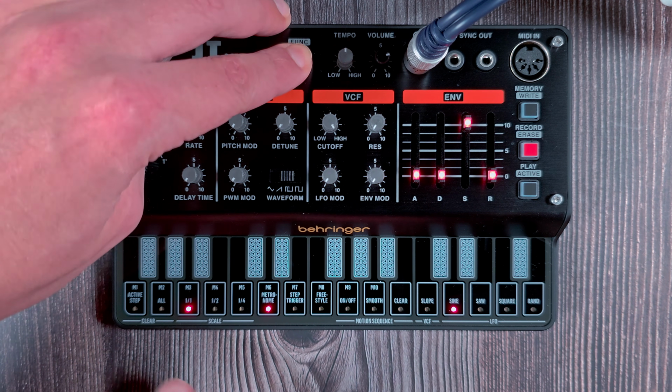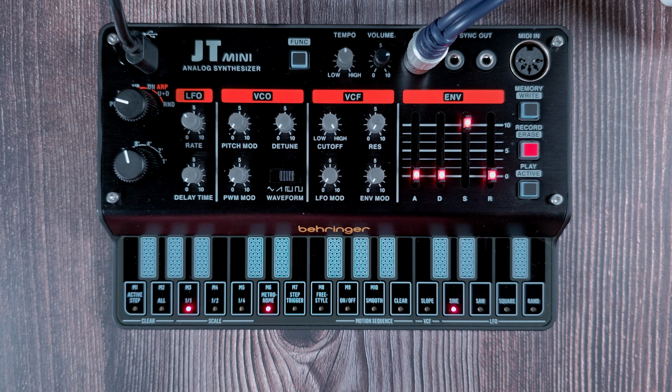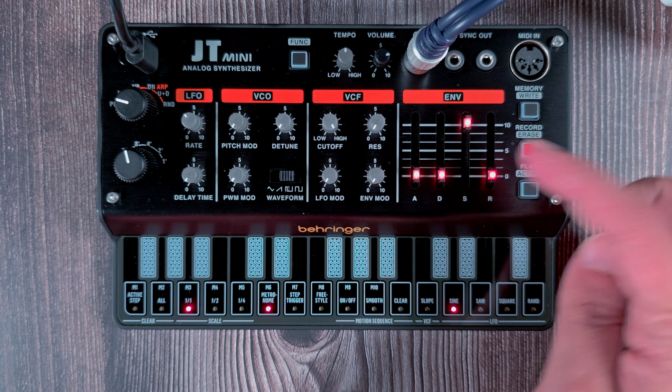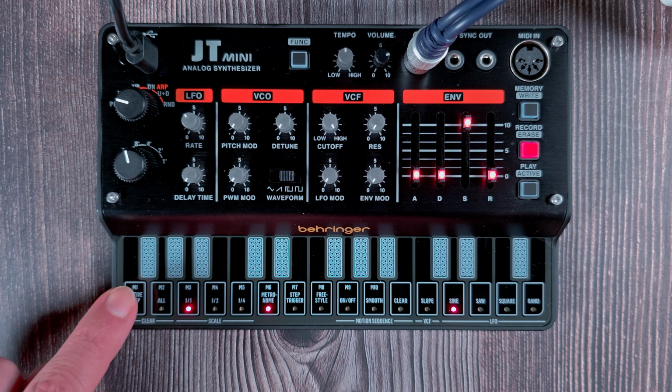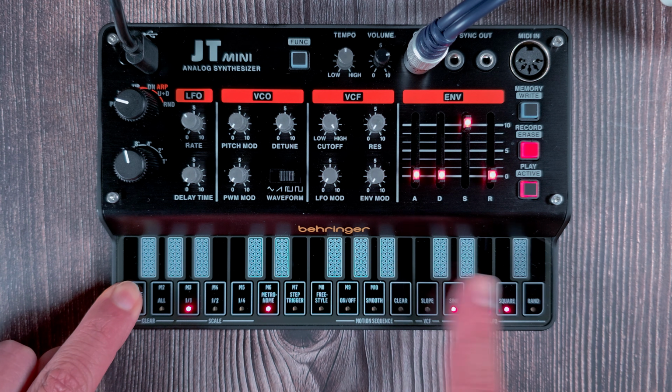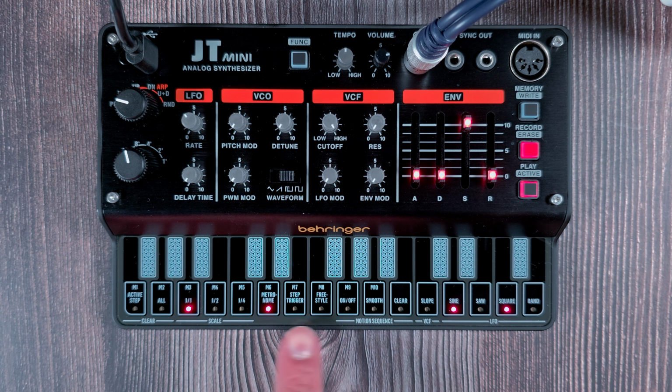I'm going to do Function and then Clear to clear all the steps. If I play it back, I get nothing. Sustain all the way up. I'm going to press the record erase. As soon as I press, it will start recording, and it will record one single note on all the different steps. So we have a sustained note.